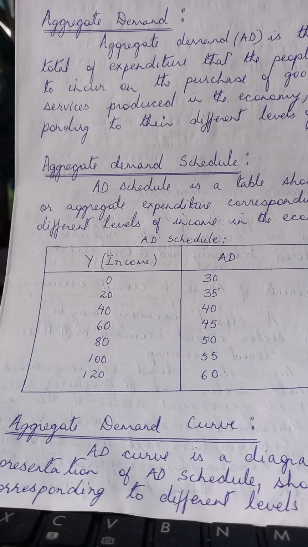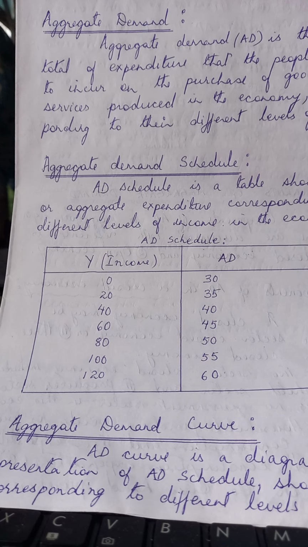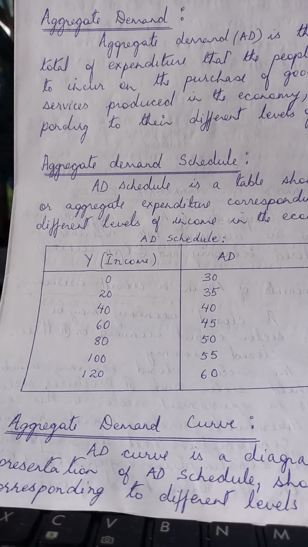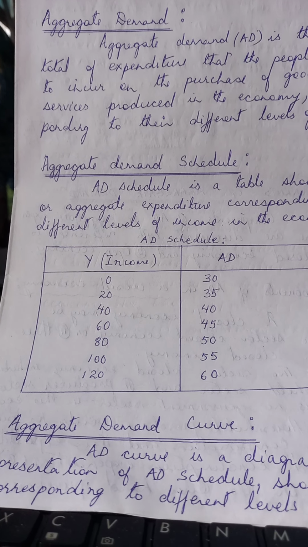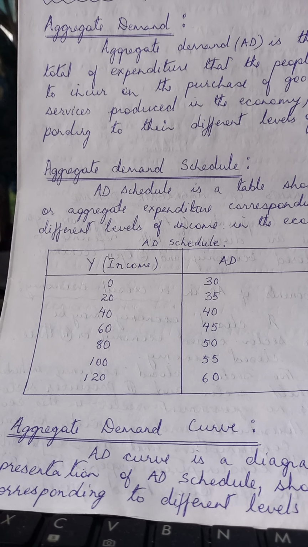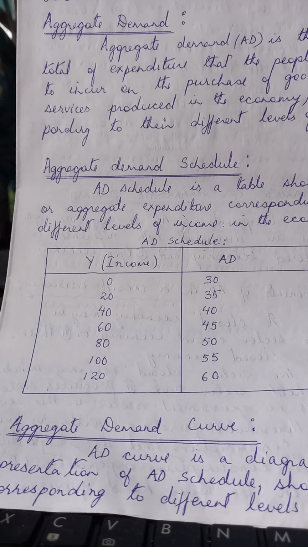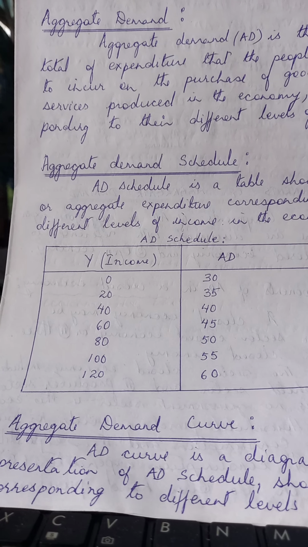And as we all know, if we talk about income, people do have different levels of income. For some, the income is very high, whereas for some the income is not that good, or it's quite low. So yes, for a person whose income is quite high, obviously their demand will also be high. Whereas for those whose income is quite low, definitely their expenditures or their demand will also be low.